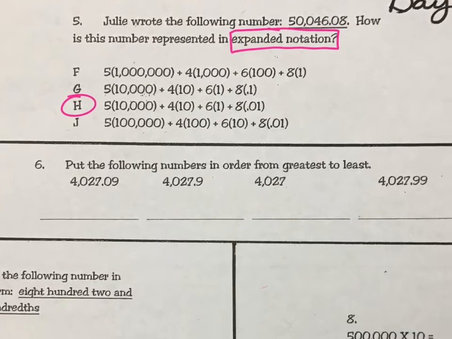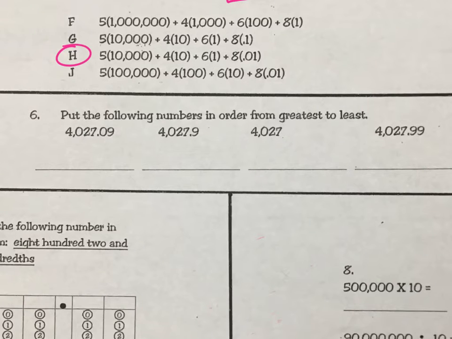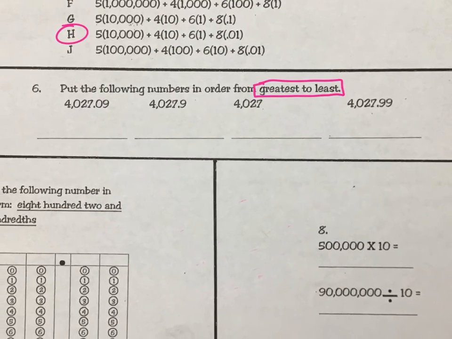All right, let's look at number 6. Put the following numbers in order from greatest to least. So we're going to do largest to smallest, and we've got 4 numbers here. All right, what is our largest number that you see up here, Avery? 4,027 and 99 hundredths. That is correct, and I'm going to mark it out.